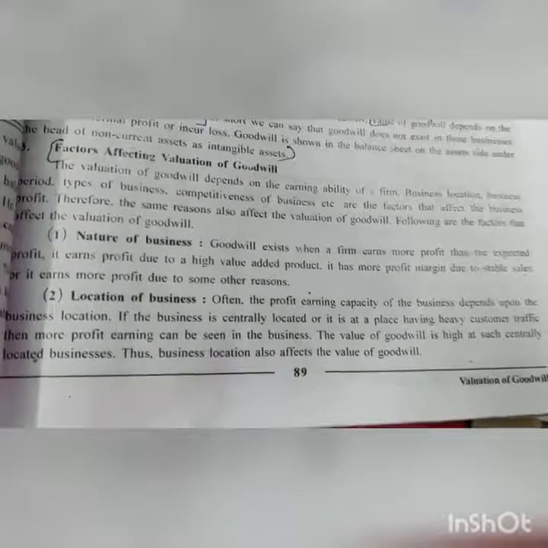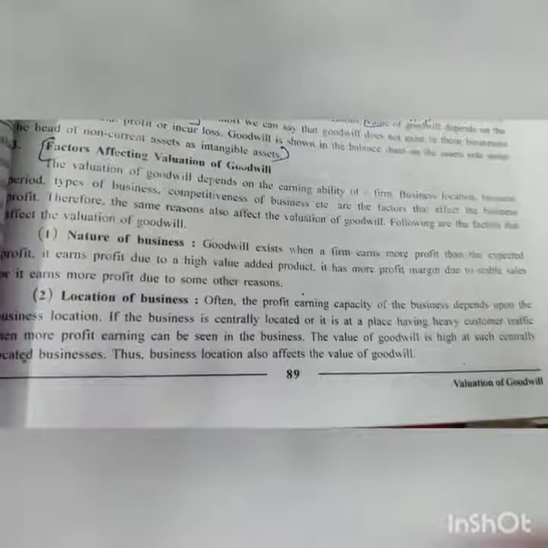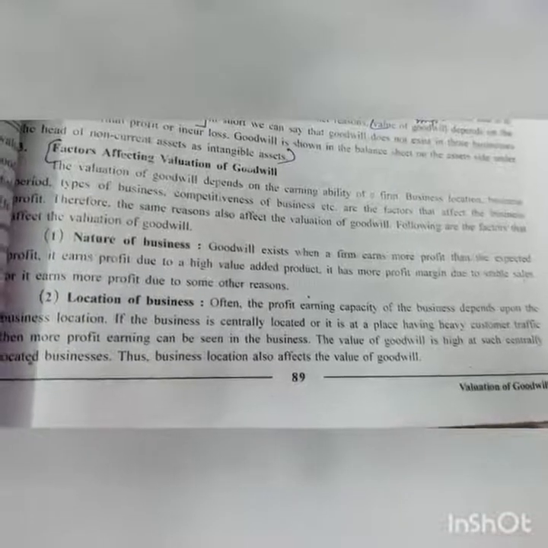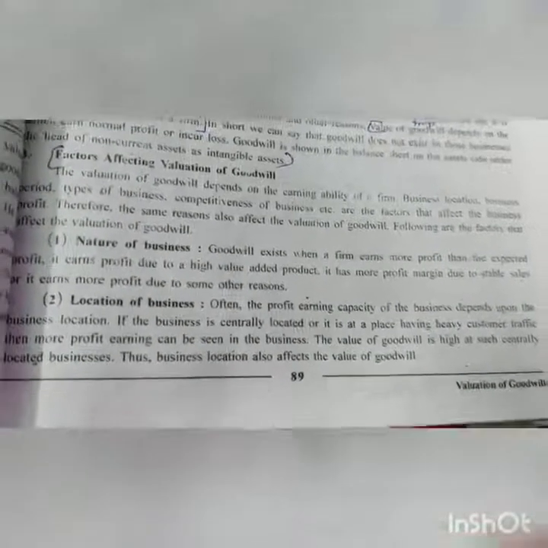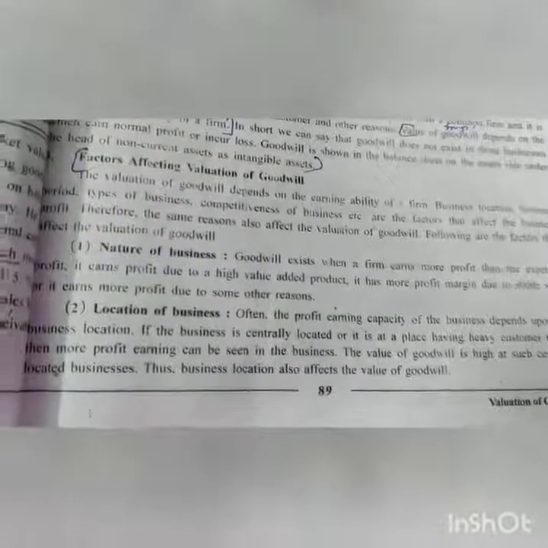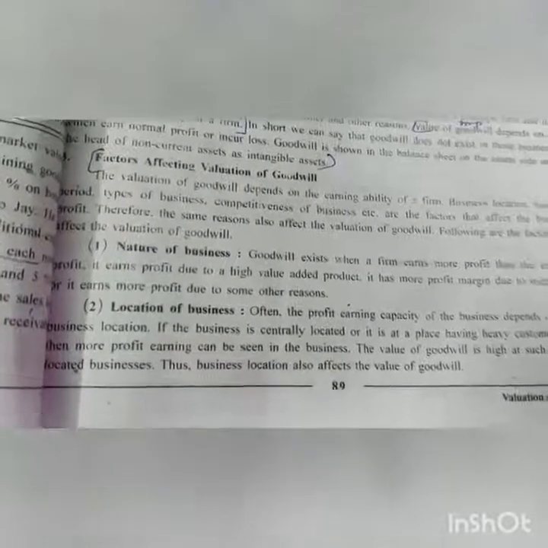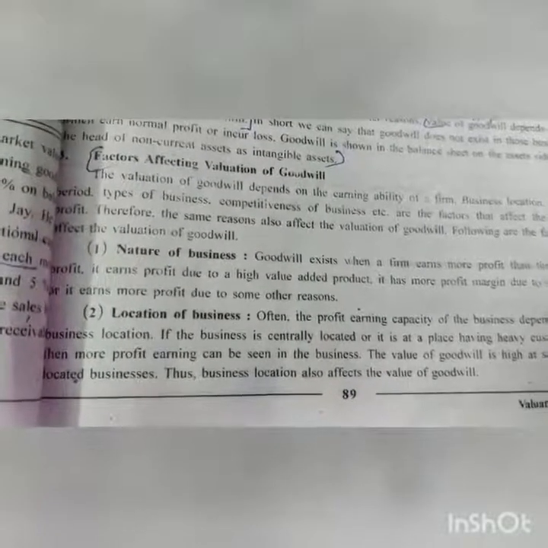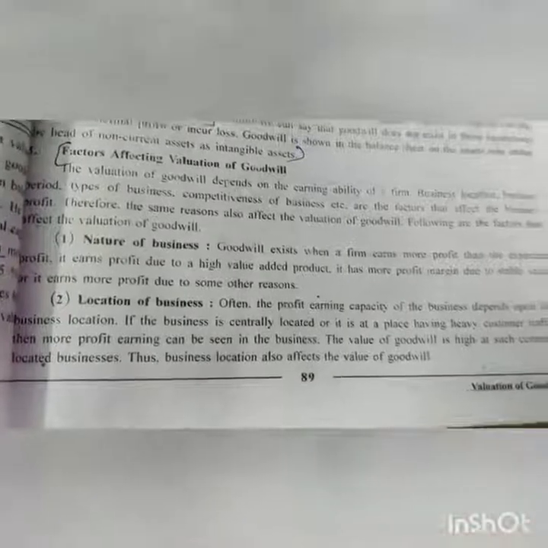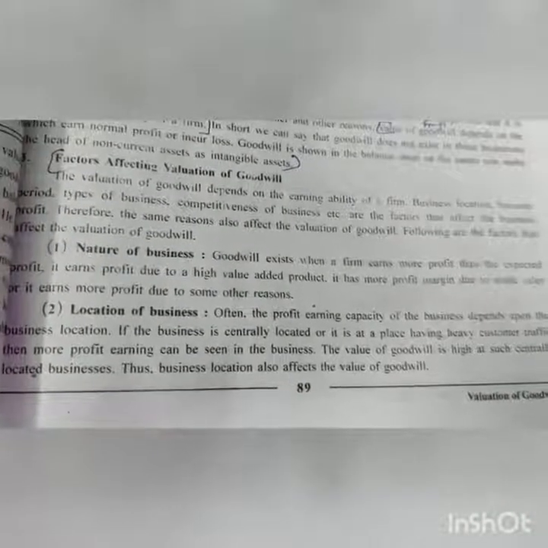See now, often the profit earning capacity of the business depends upon the business location. If the business is centrally located or at a place having heavy customer traffic, then more profit can be earned. It means where there is heavy customer traffic, normally there are always customers seen in that place. Okay, so that is the main market. So here you will get a good amount of profit. If a good amount of profit is earned, then the amount of goodwill will also be good. So the value of goodwill is high at such centrally located businesses. Thus business location also affects the value of goodwill.